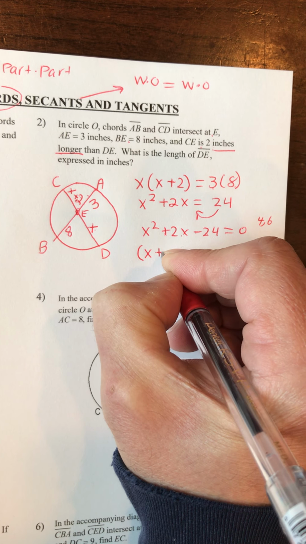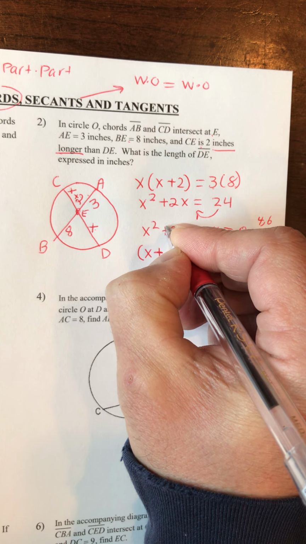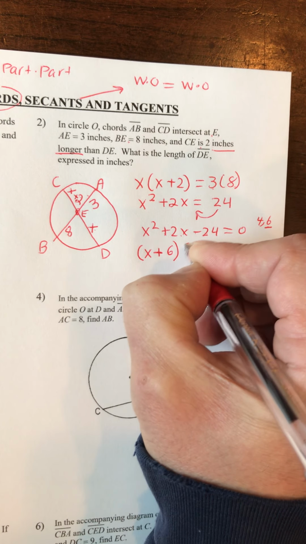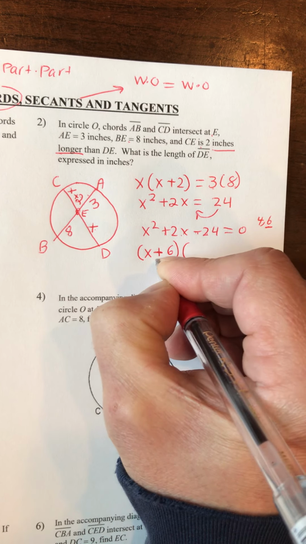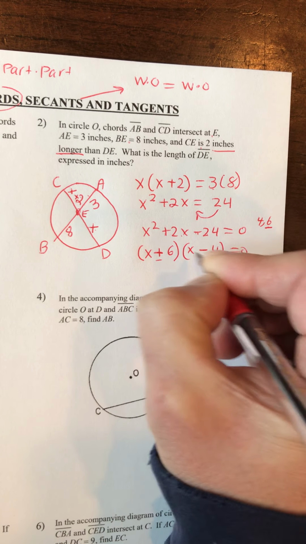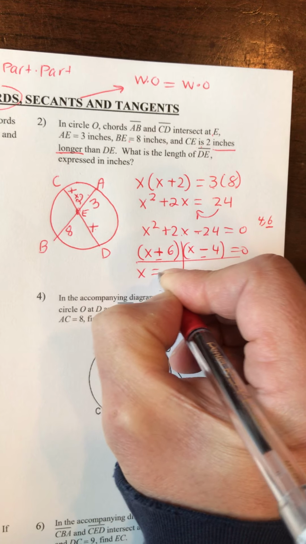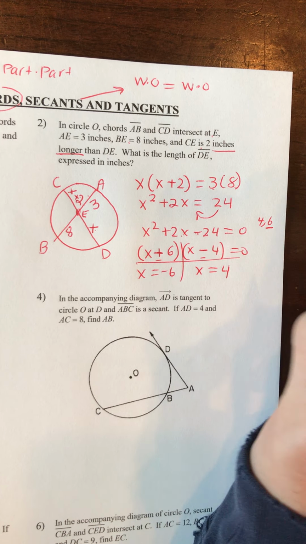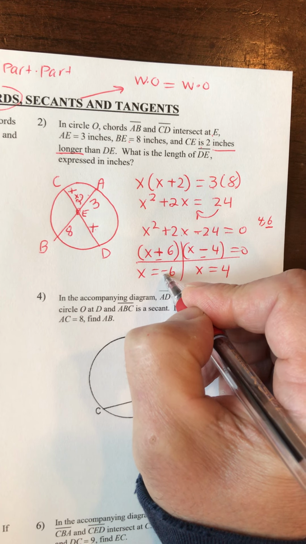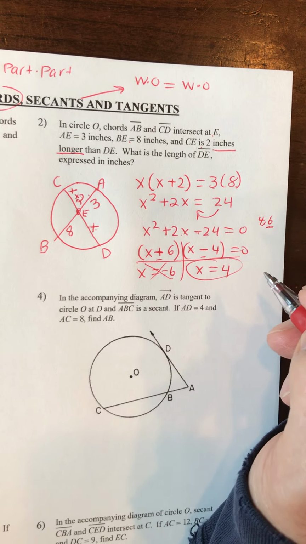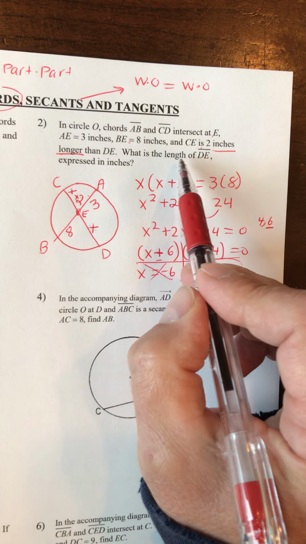I always bring down the sign. If you bring the sign down, the bigger one goes first. They have to subtract, so these have to be different. So this has got to be minus. And then you're going to get x equals negative 6 and x equals 4. You can't get a negative dimension on the segment, so that's rejected. Our answer is 4. Make sure you answer the question.